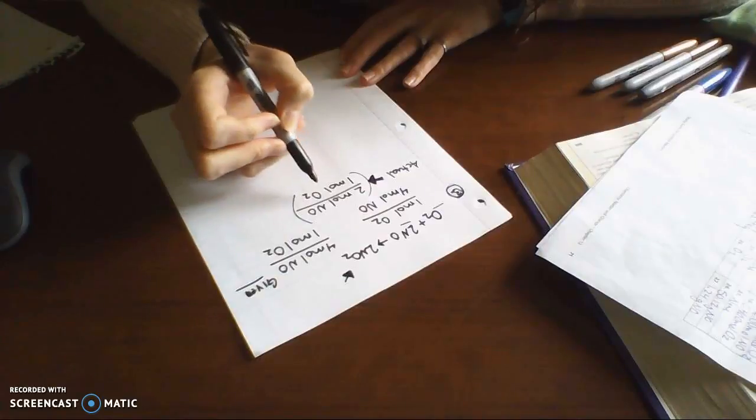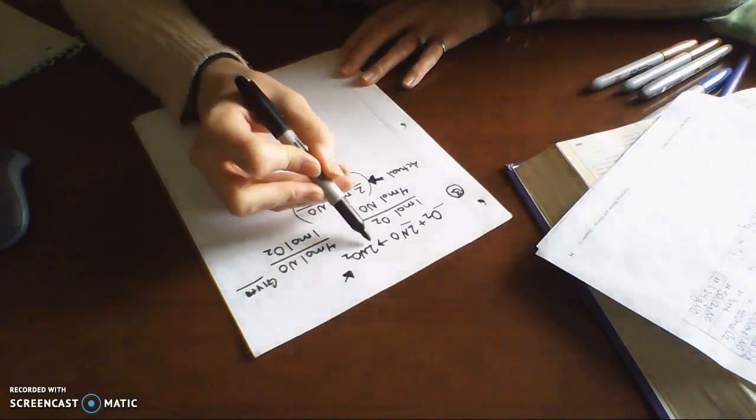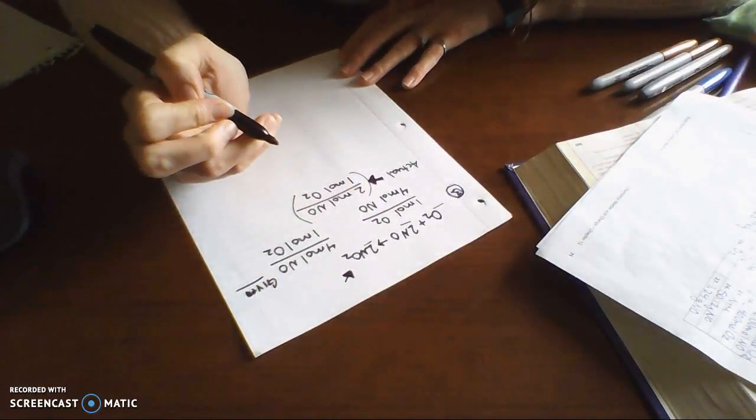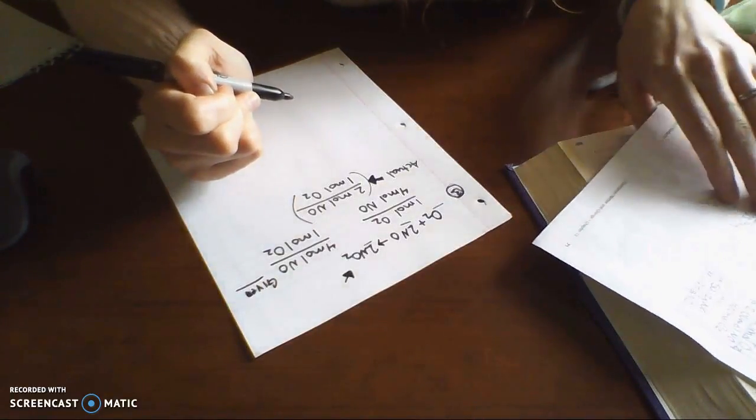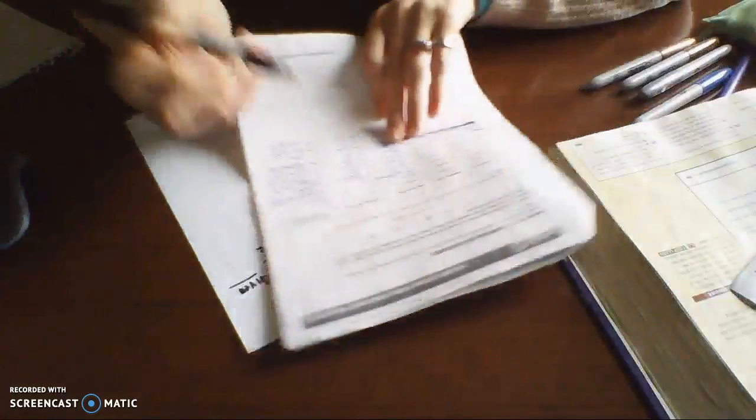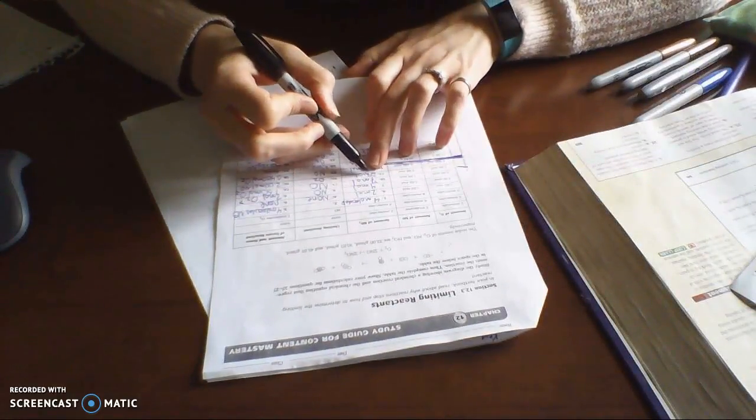So how many moles of NO2 are in a given? There's only 2 moles of NO2 in the chemical equation. So for number 13, the amount of NO2 is 2 moles.